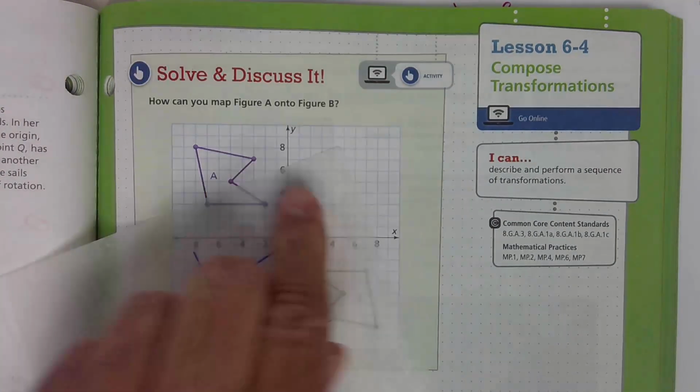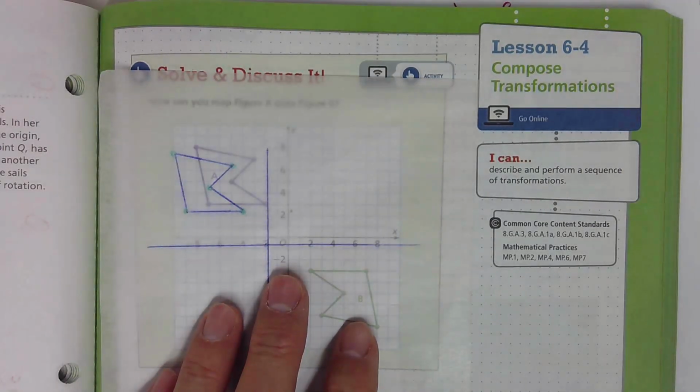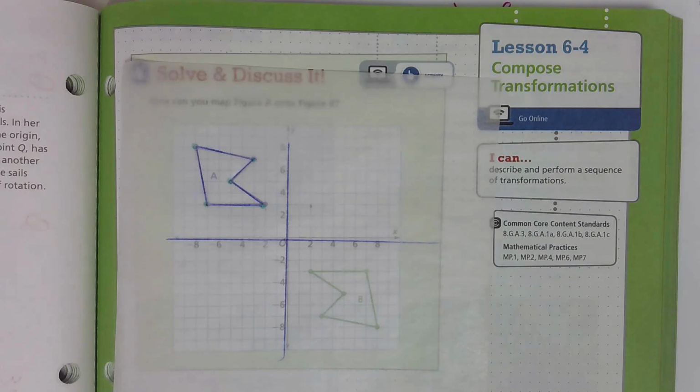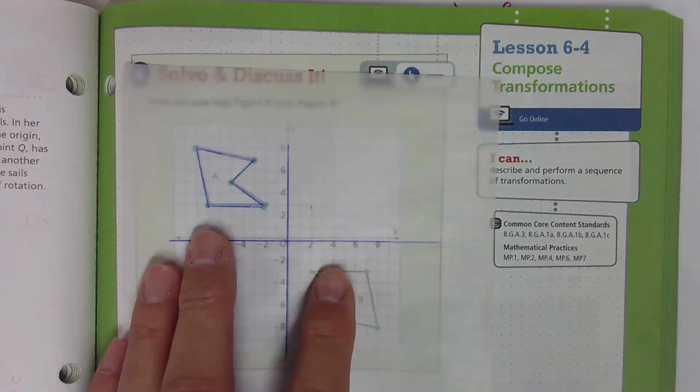Nicely done. Is there another one that somebody sees how you could do it? Mr. Webster. Maybe reflect it across the origin?